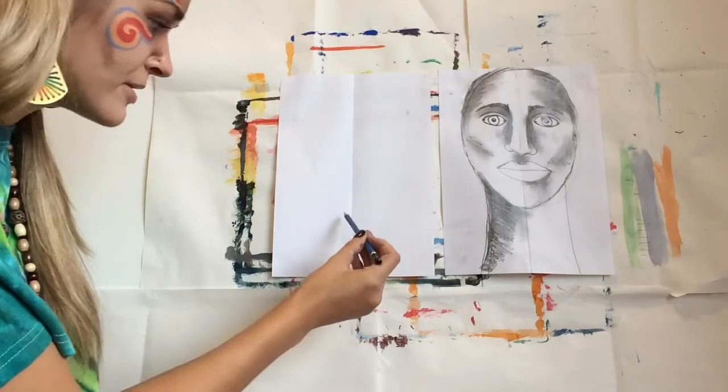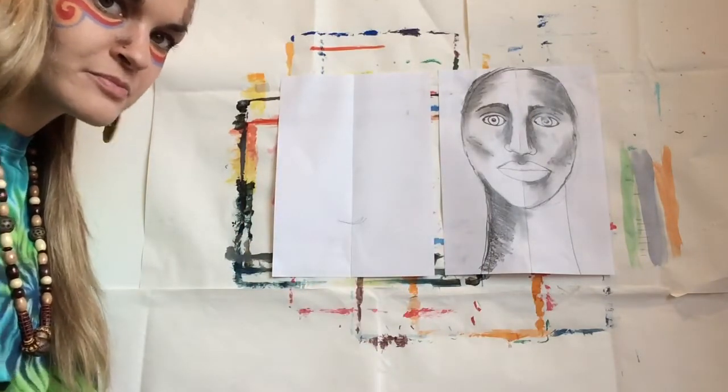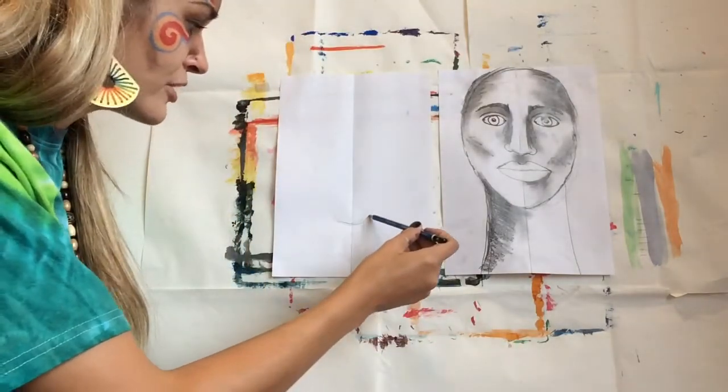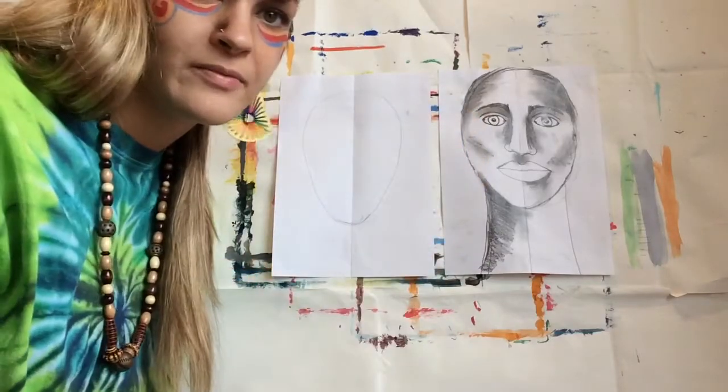Now I need to make the shape of the face. So I'm going to come here. I would say that's about maybe 2 inches up from the bottom, and I've made a curved line for the chin. Now I'm going to get wider and make an oval shape. Okay, that's my face. It's an oval.